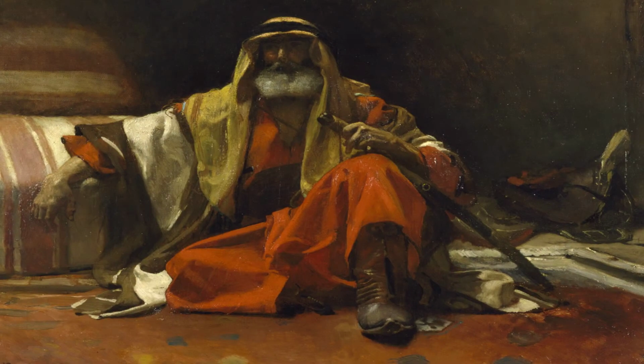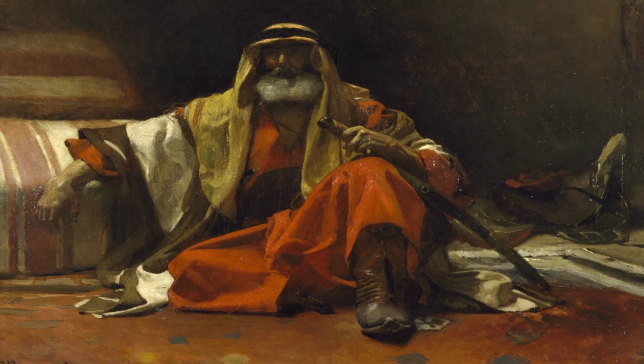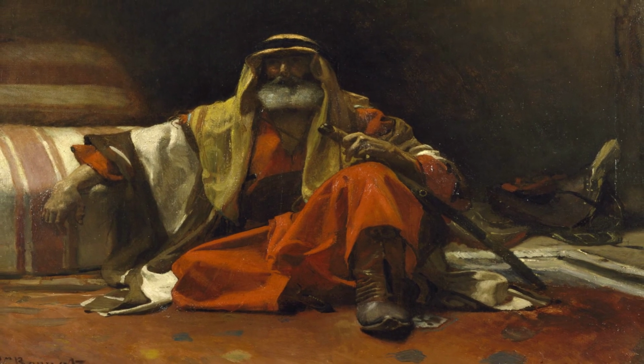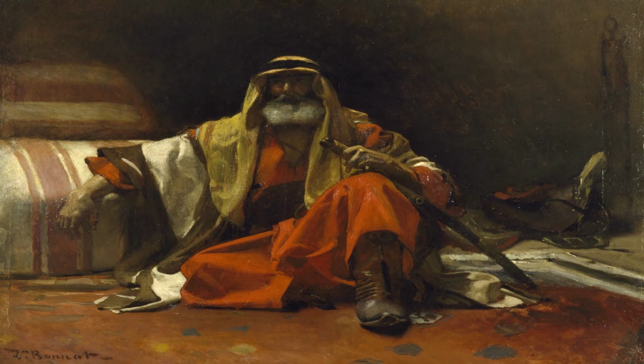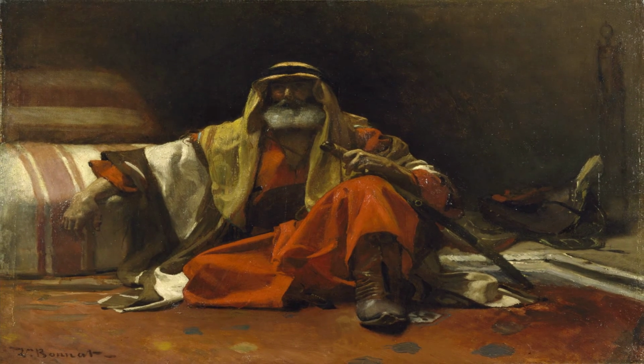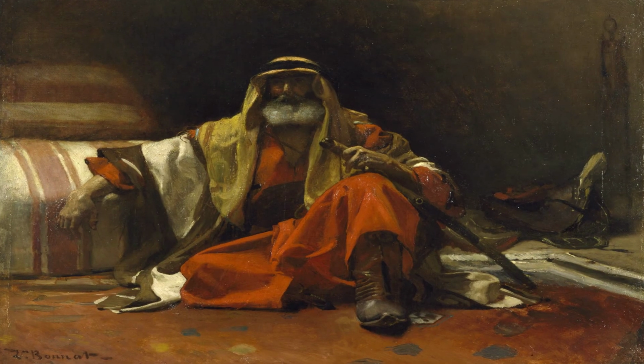The resulting images, while detailed and convincing, were often shaped as much by European artistic conventions and expectations as by first-hand experience. Examining the sheik's costume more closely reveals further layers of meaning and artistic decision-making. The red robe, with its deep, saturated hue, conveys both luxury and authority. The yellow and white cloak draped over the shoulders adds contrast and visual interest, while also suggesting a layering of garments typical of traditional Middle Eastern dress.